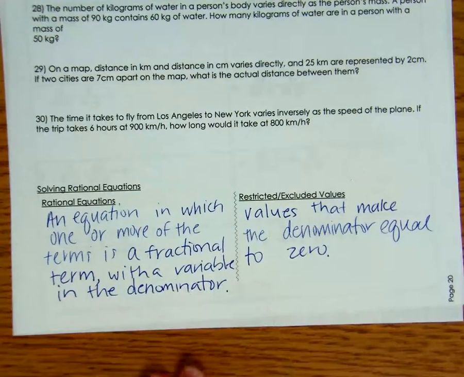And you would find those by setting your denominator equal to 0 and solving for x so that you could see what x could not be. Sometimes it'll get in the way of the solutions you do find, and you actually have to say that can't be a solution. And sometimes you can just list it as a restricted value, and it's not actually an issue because it's not a solution that you'd find.